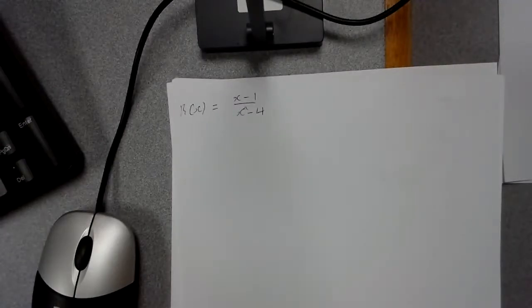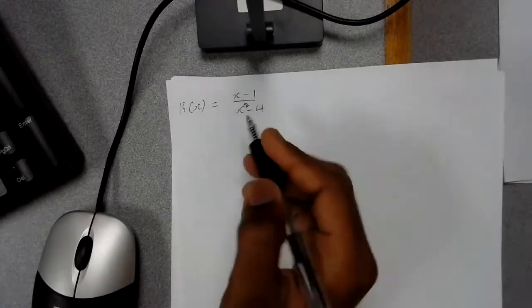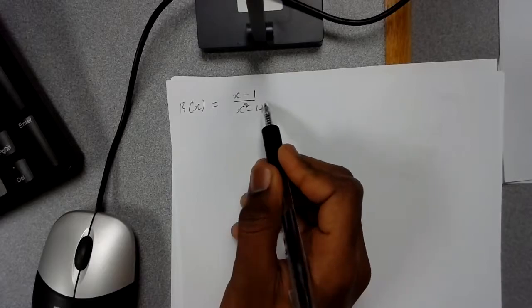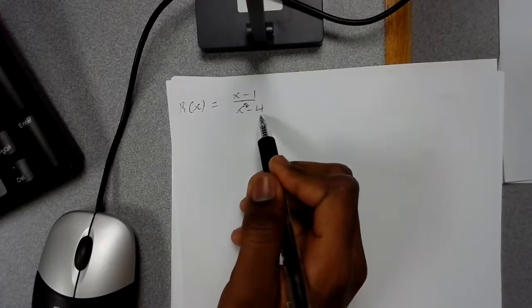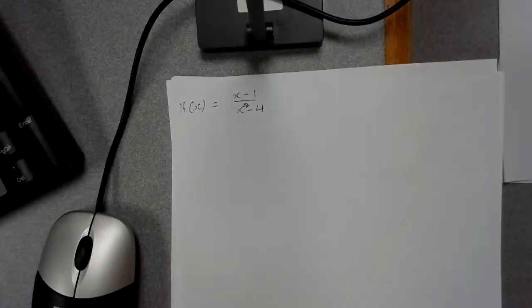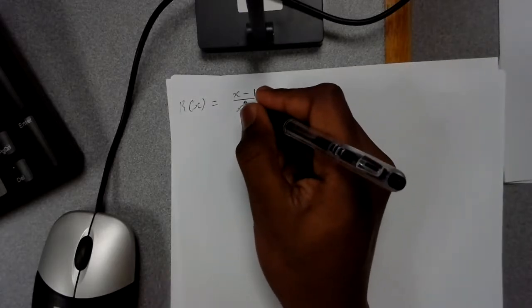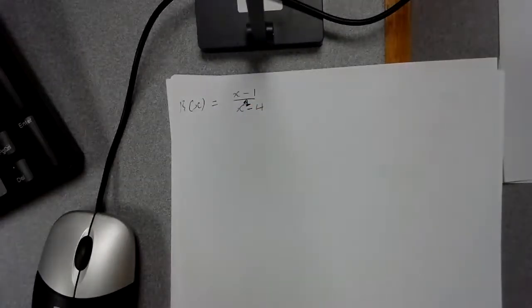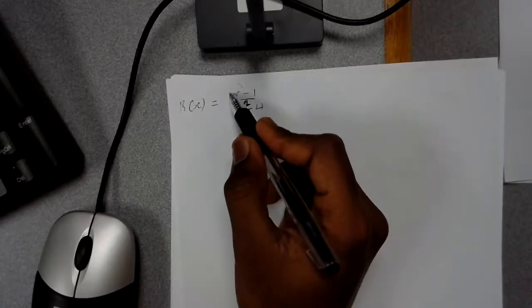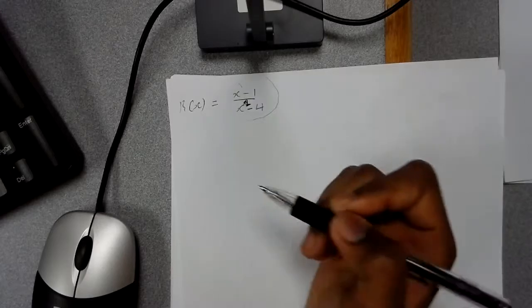What I'm doing is how to analyze the graph of a rational function. So this is the rational function here: R of x is equal to x minus 1 over x squared minus 4. This one involves a lot of steps. You have to go step 1, step 2, step 3, step 4. So I'm going to go step by step and analyze how the graph of this function is going to look like.